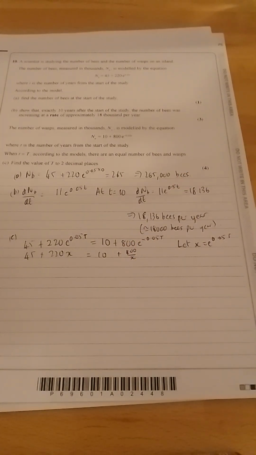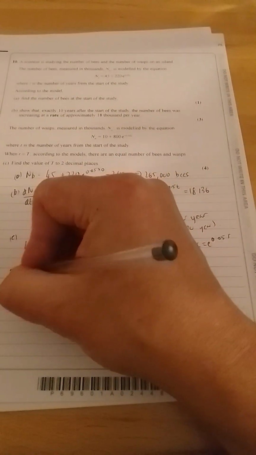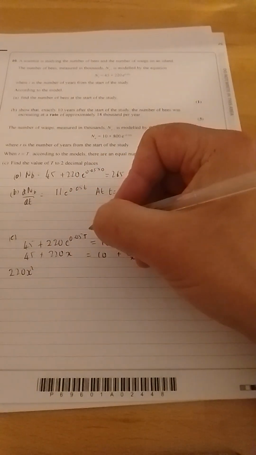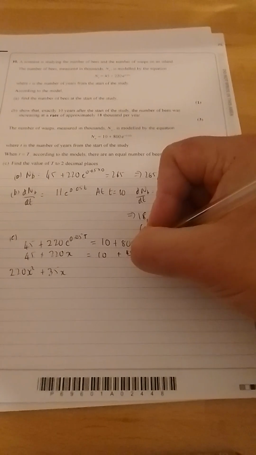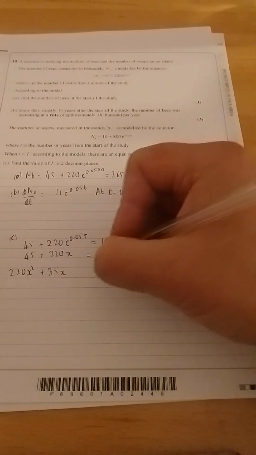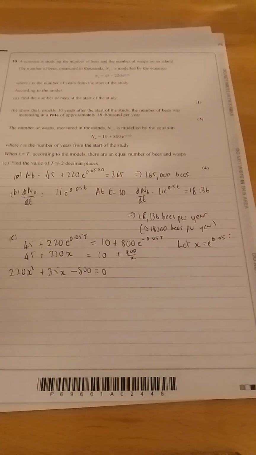Okay. If I multiply everything by x, I'm going to end up with a quadratic in x. So let's do that. This will become 220x squared. I'll have 45 minus 10 is 35, and then times x is 35x, and 800 over x times x would just be 800. Bringing it to the left-hand side, it's minus 800 is equal to 0, which is a quadratic equation in x.